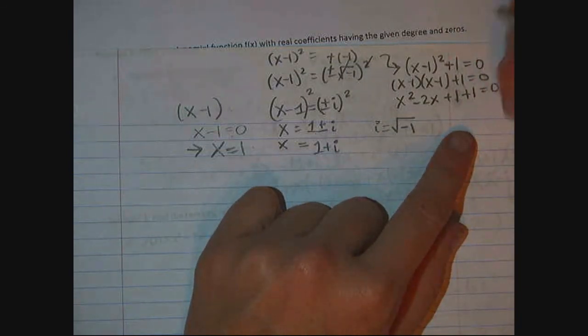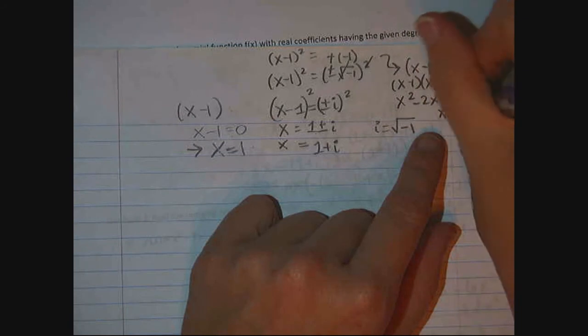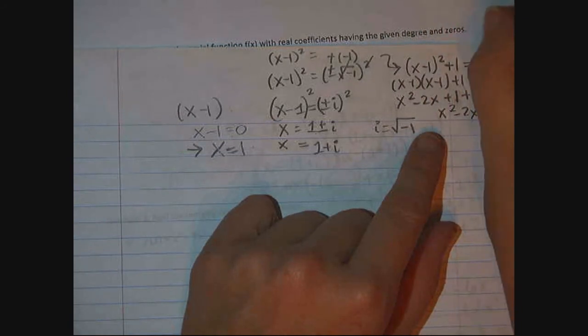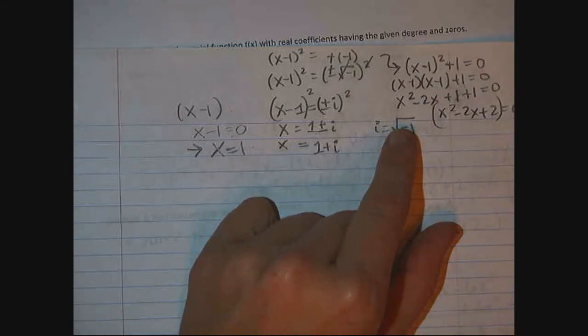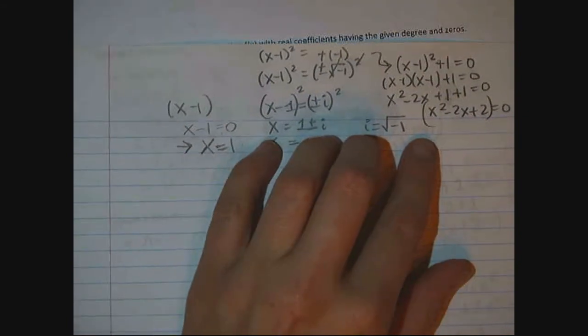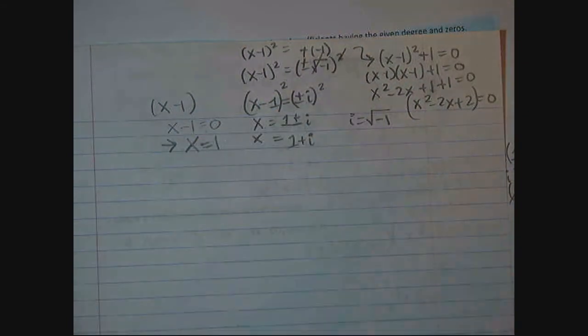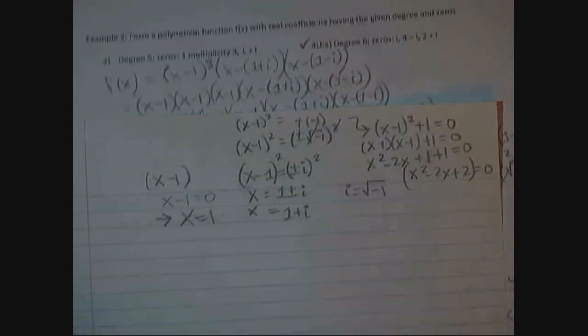And then I have my other plus 1 equals 0. Combine like terms, and I have x squared minus 2x plus 2 equals 0. And this would be what I would put into my polynomial function to represent those two imaginary factors.